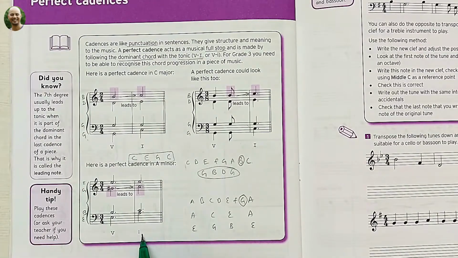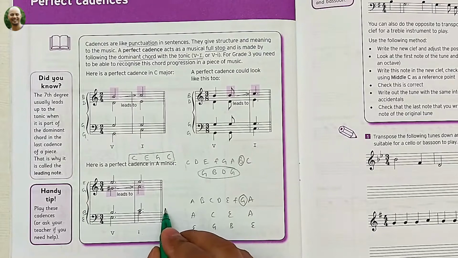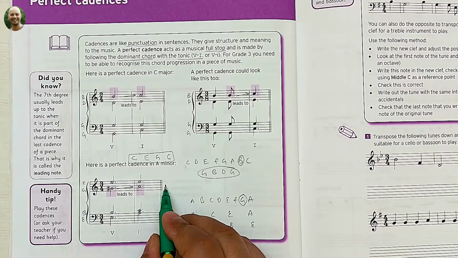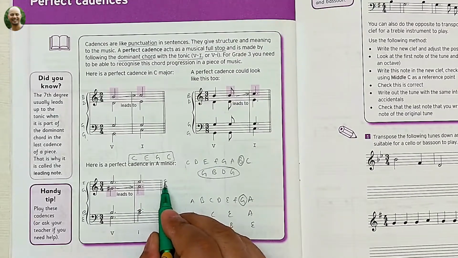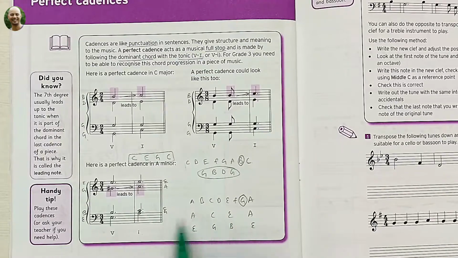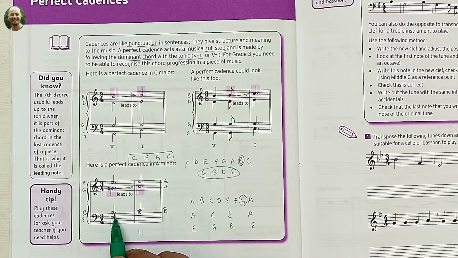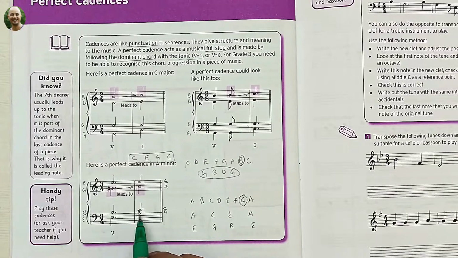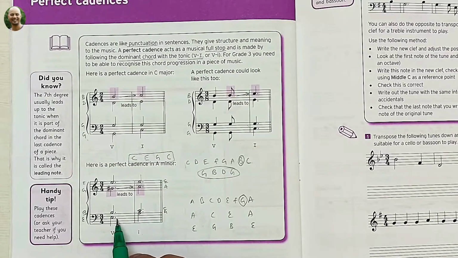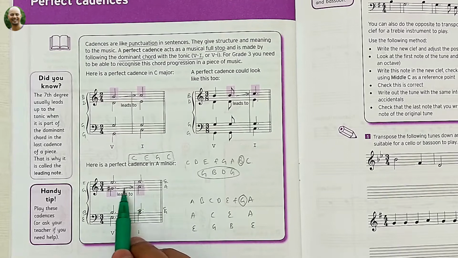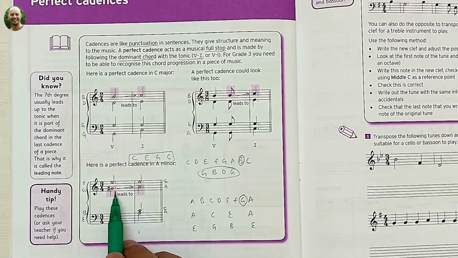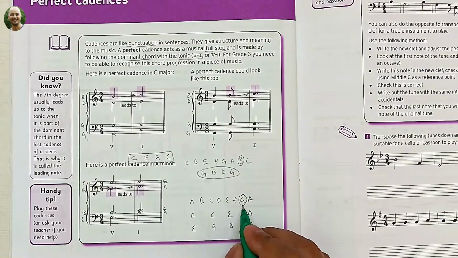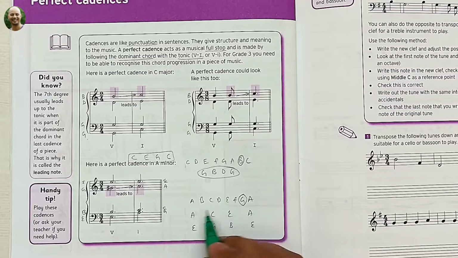Now this is the first chord, the tonic chord. The tonic triad is A, C, then A again, and E. Looking at the movement, some notes move by larger intervals, but the G moves straight away, by step, to the tonic note A. This G is the seventh note, the leading note of the A minor scale.